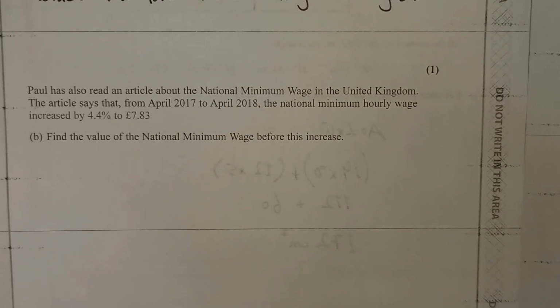Part B. Paul has also read an article about the national minimum wage in the UK. The article says that from April 2017 to 2018, national minimum hourly wage increased by 4.4% to £7.83. Find the value of the national minimum wage before this increase.